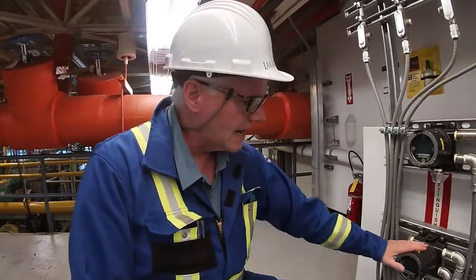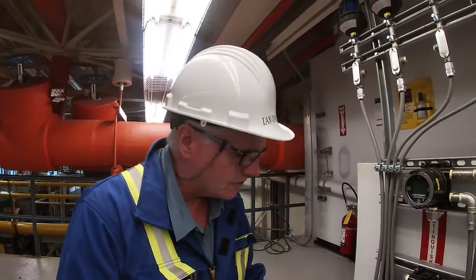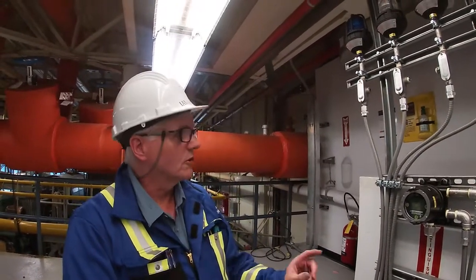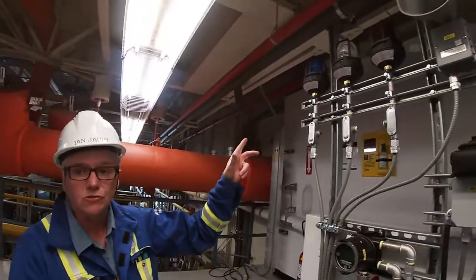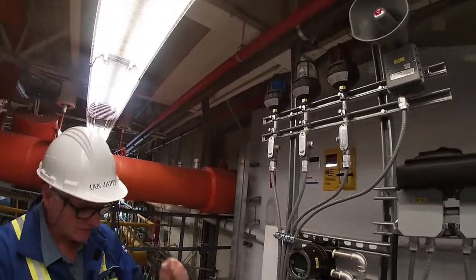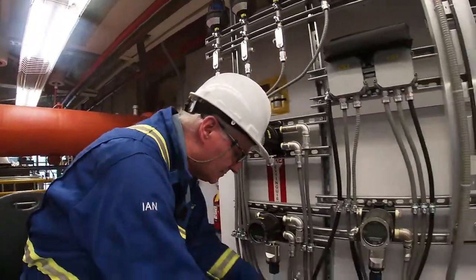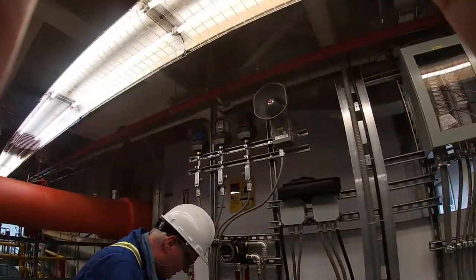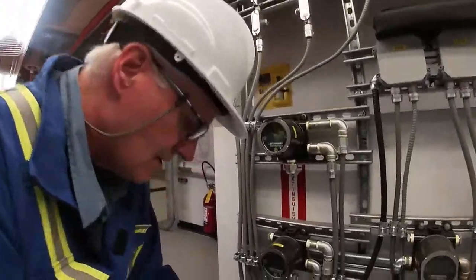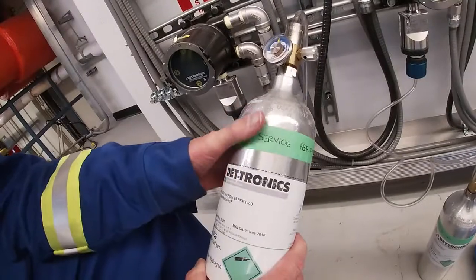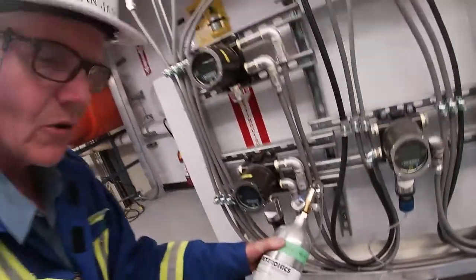Okay, so now we're going to check out our toxic gas for H2S. So for H2S, the blue strobe should come on and the horn should come on. So we'll do our bump test on it. And this is a mixture of 25 ppm. We just use this for bump testing. No, we don't calibrate with this one.